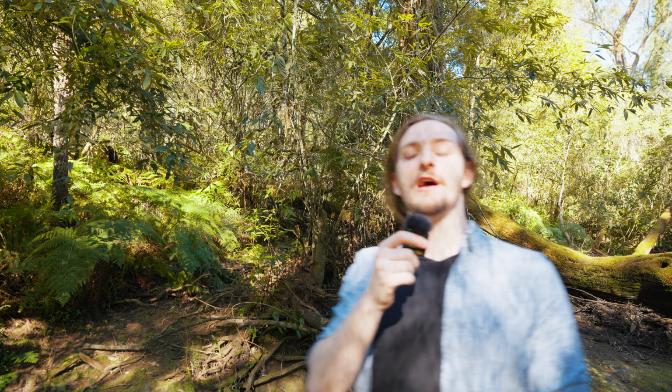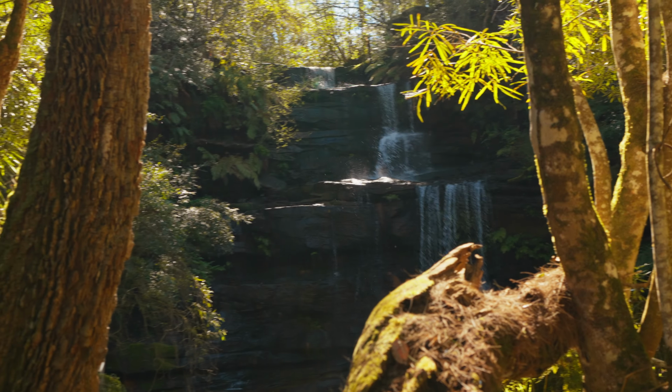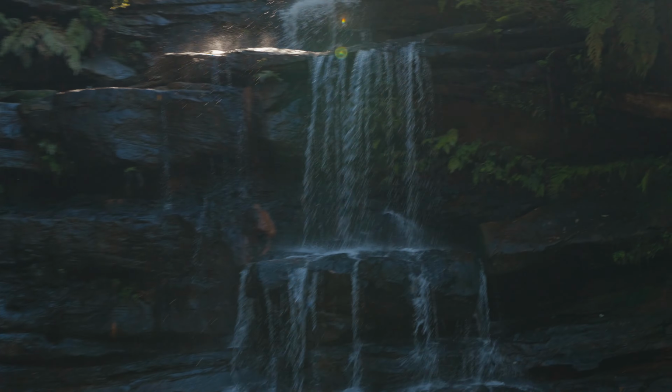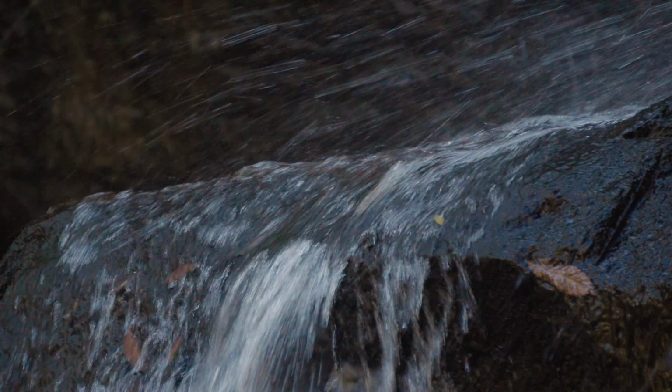All right, first up we have this awesome waterfall location. As you can probably tell, the lighting is all over the place here. We've got super bright highlights coming from the sky, but we also have a huge amount of shadows because of the trees covering the waterfall. Now, in order for us to capture the full dynamic range here, we need to use exposure bracketing.